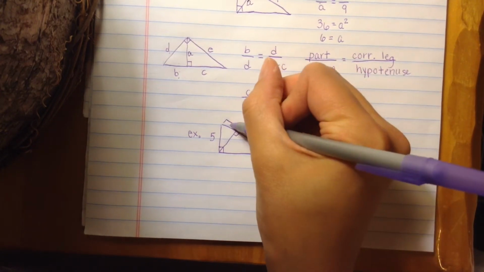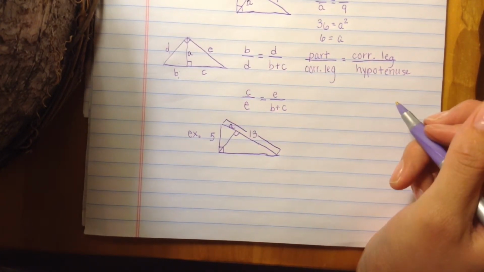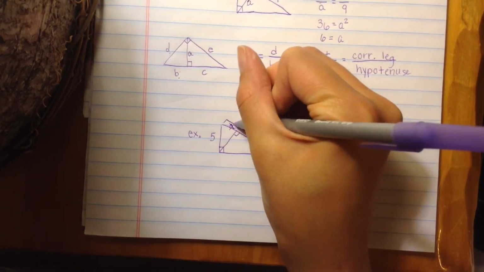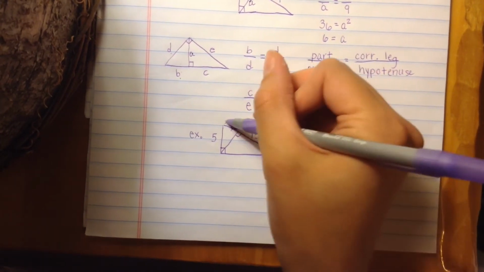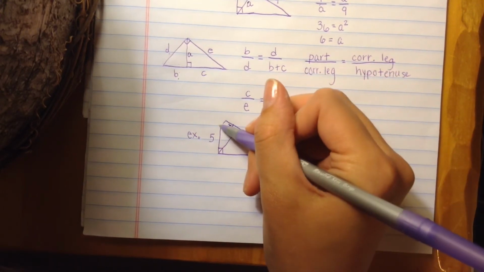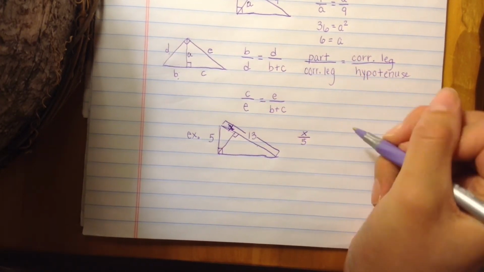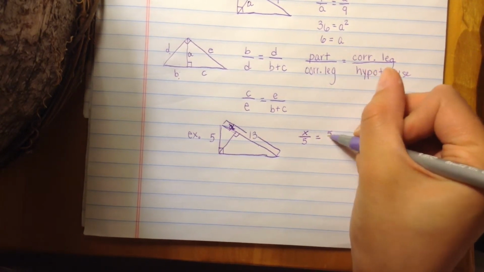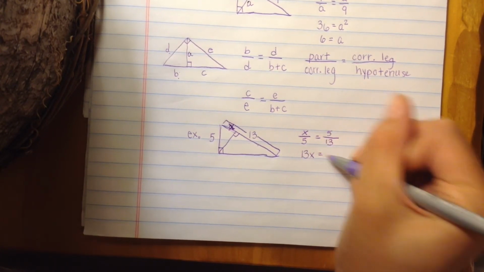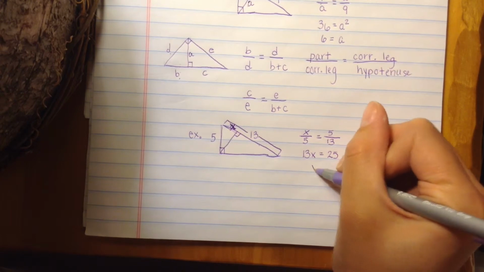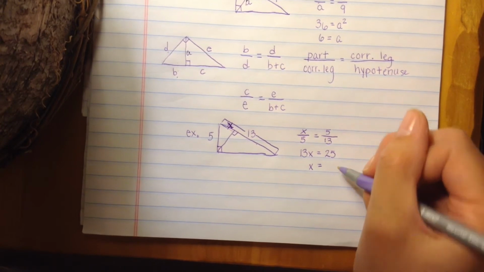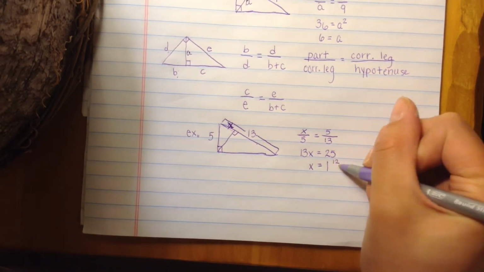Now, we might not have such nice numbers to work with, but that's okay. Alright, so how we would set it up, if I want to figure out A here, and realize I'm calling this A now and not the altitude, or rather, let's change that. Let's make that an X so there's no confusion. Alright, so we know X is the part over the side 5 equals the corresponding leg 5 over the whole hypotenuse 13. Now I get 13x equals 25. Not such a nice answer when I divide it out. I get a denominator of 13. But as a mixed number, I get 1 and 12/13.